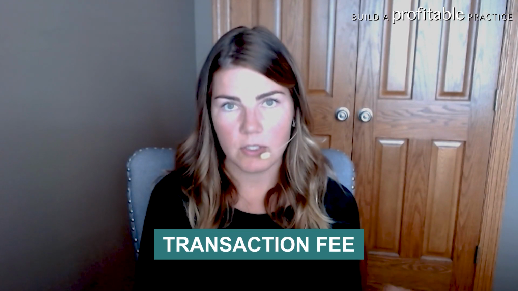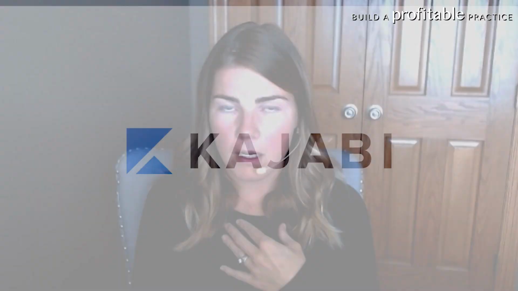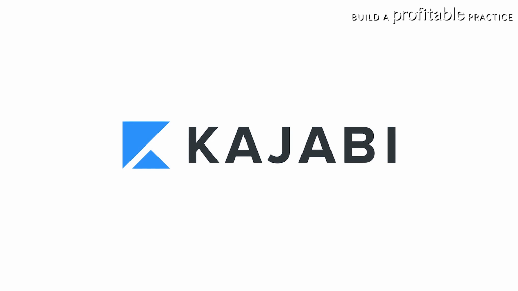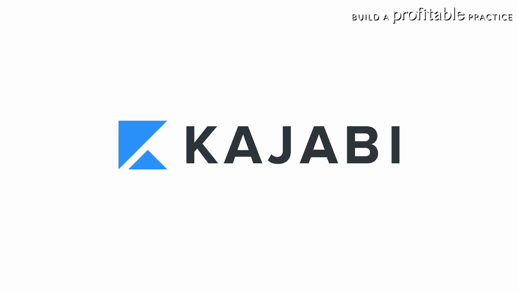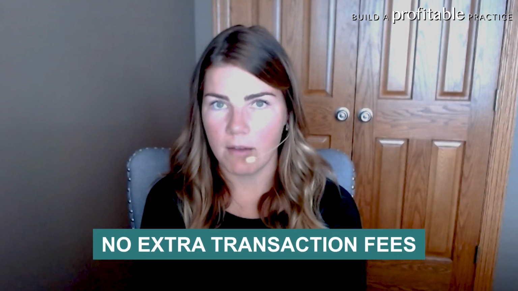However, some website platforms also tack on an additional transaction fee percentage on top of that. And so that's what you kind of need to be aware of when you are going to be processing payments online. Another reason I love Kajabi, and this is on top of the thousands that I could talk about all the time, is because they don't have an extra transaction fee. You just pay the Stripe and PayPal fee, but you don't have any extra fees on top.